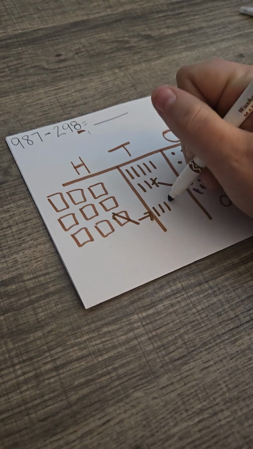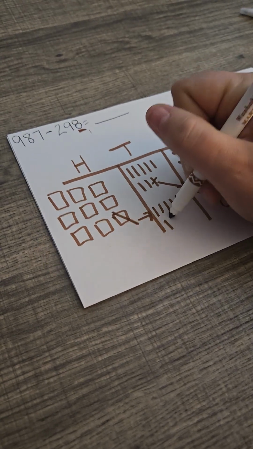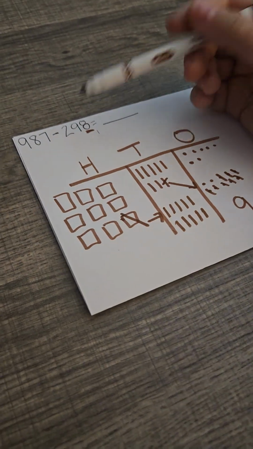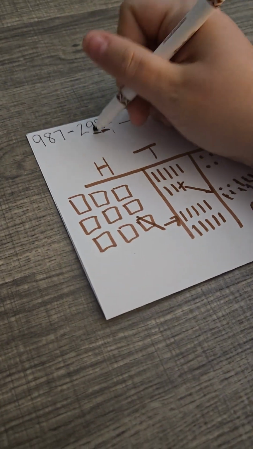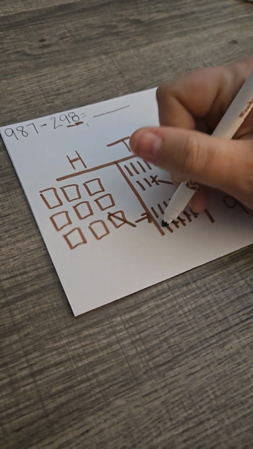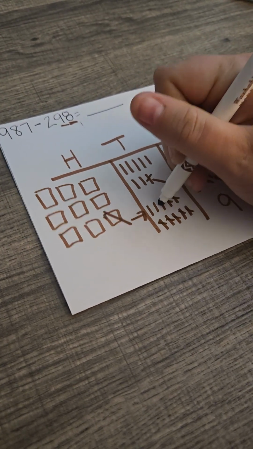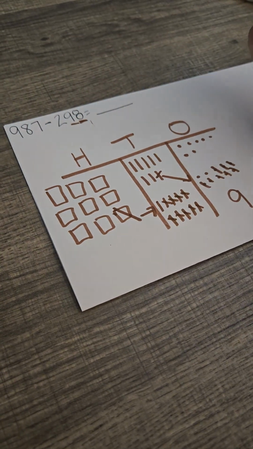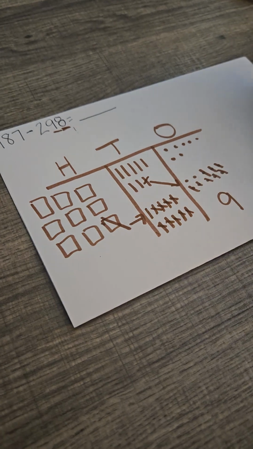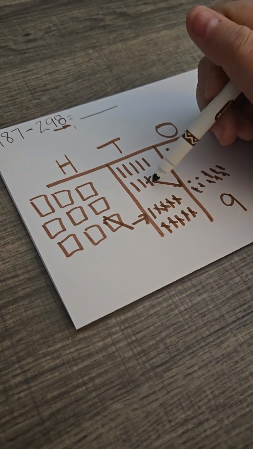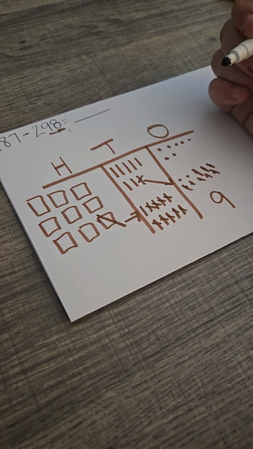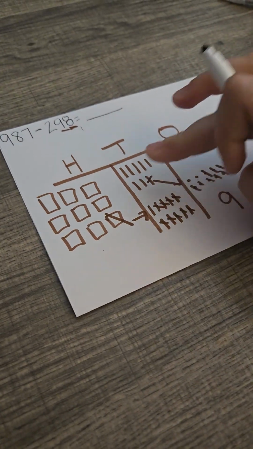1, 2, 3, 4, 5, 6, 7, 8, 9, 10. I can now take my 9 away. 1, 2, 3, 4, 5, 6, 7, 8, 9. Once again, this does not count. That is one of the things that really gets them stuck, is they want to count this as well. I already took that away, but you didn't take it away. You decomposed. So it's like it vanishes.